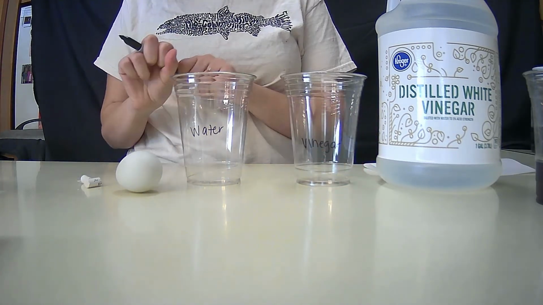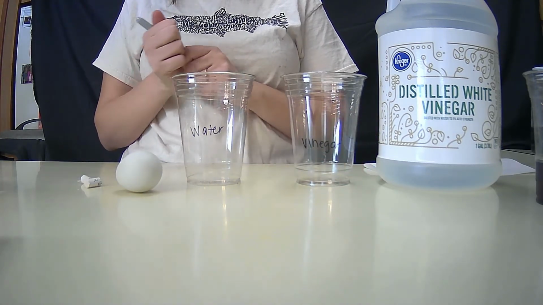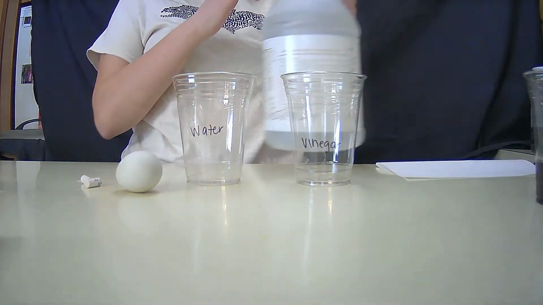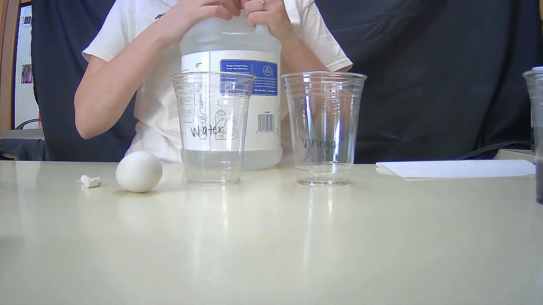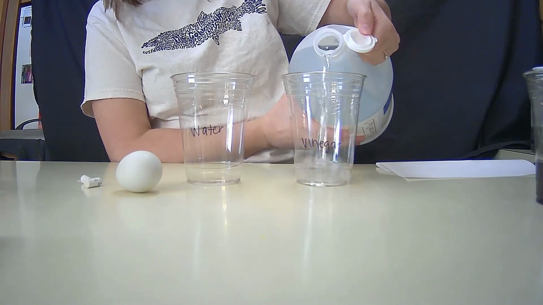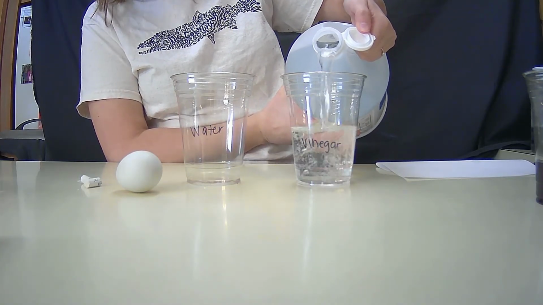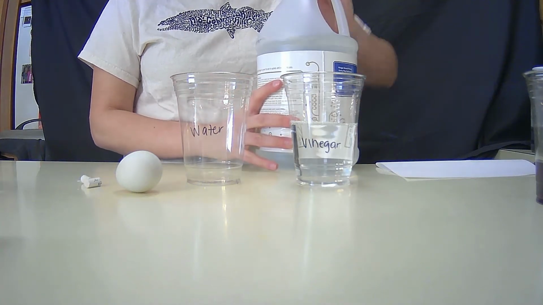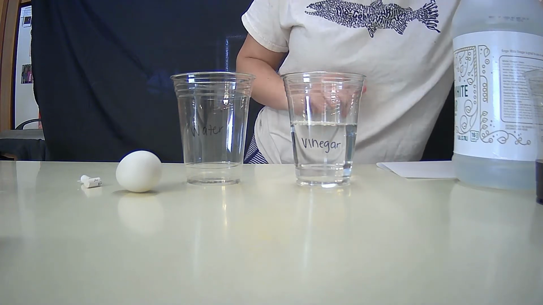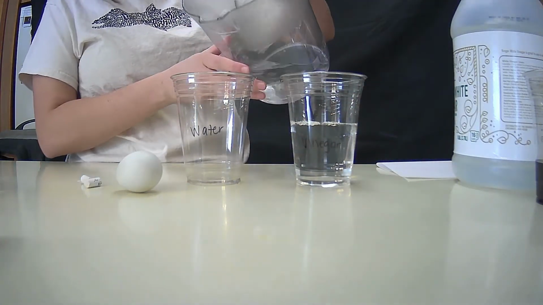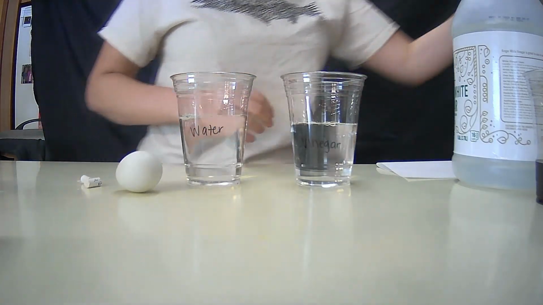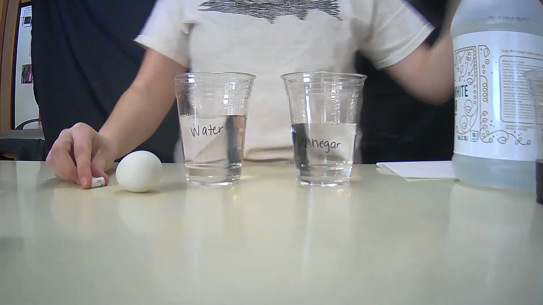And so we're going to talk a little bit about what happens to those shells when they're in the ocean, when there's too much acid in the water. So vinegar we saw was acidic when we just did our cabbage juice indicator. So I'm going to put some vinegar inside the cup that is labeled vinegar. And then I'm going to just put regular water in the cup labeled water. And like I said, if you don't have eggs, you can just use chalk too.